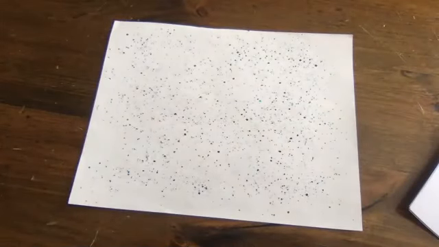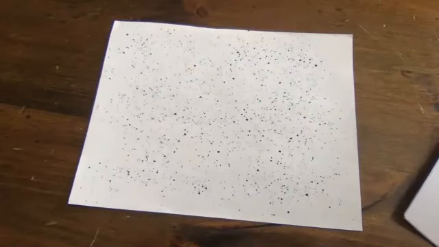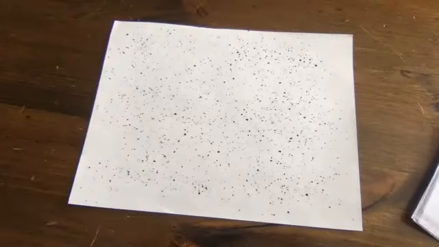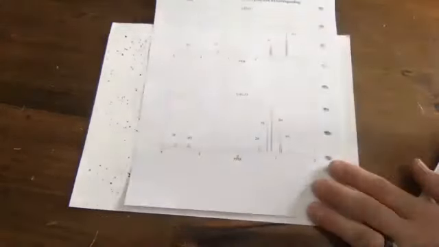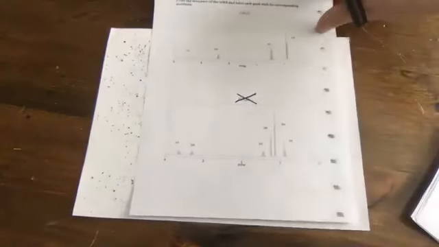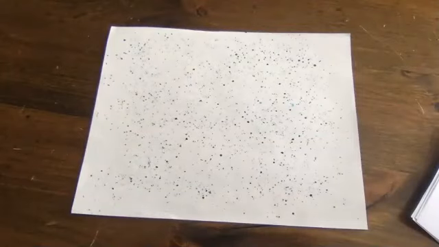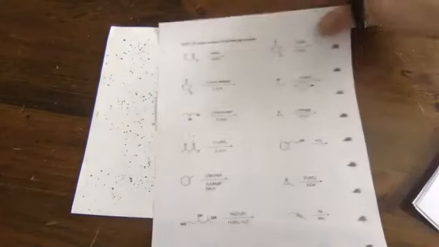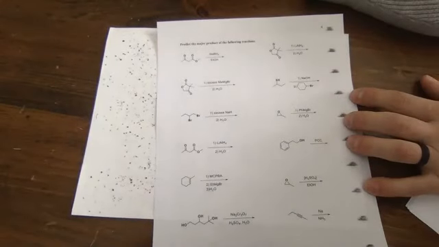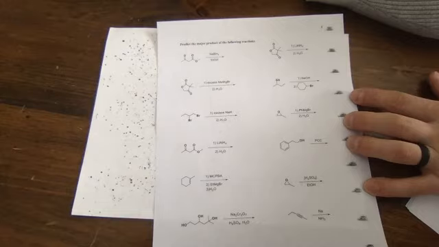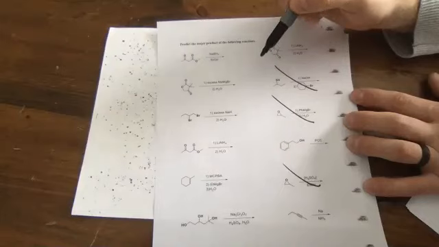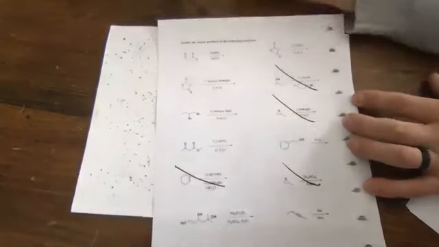1.2. It looks like you can name all of those. On the NMRs, bottom one is an ether, so you can cross that out. Going to the reaction page. Let's see, this one, this one, this one, this one here.